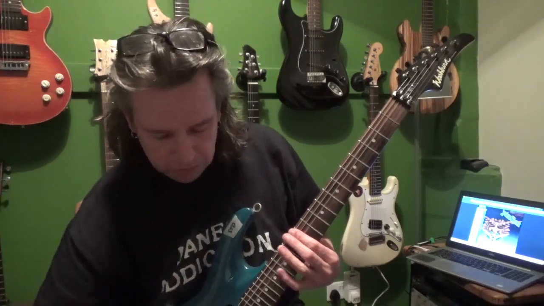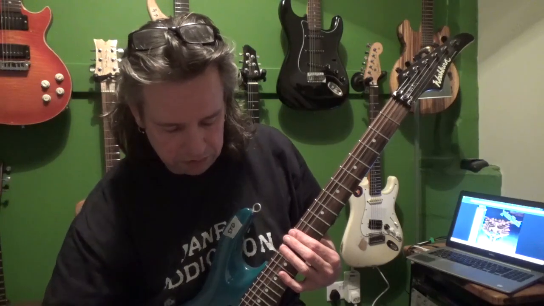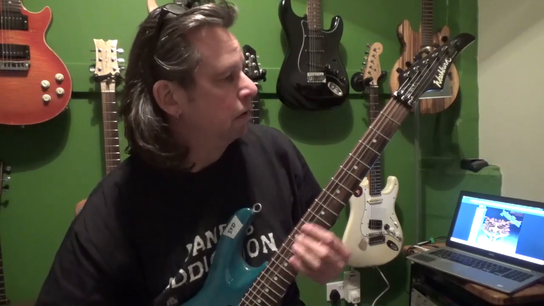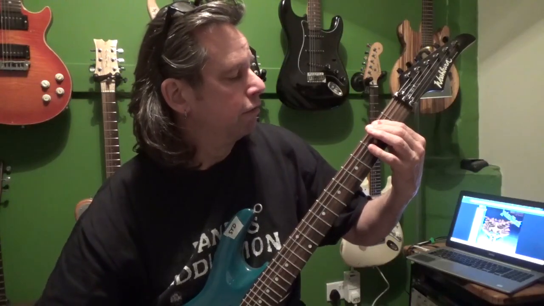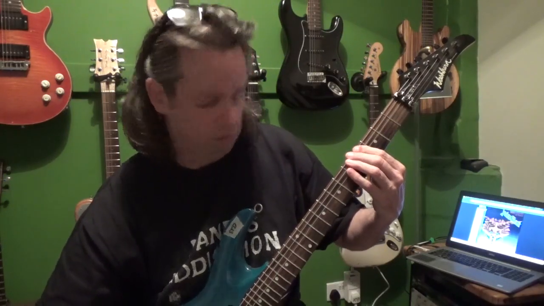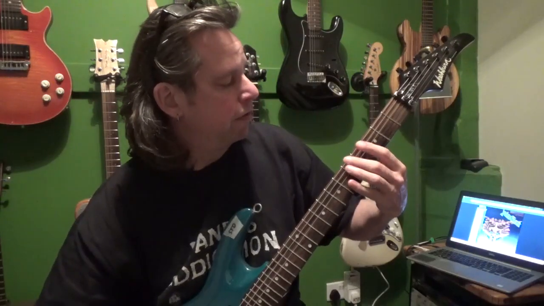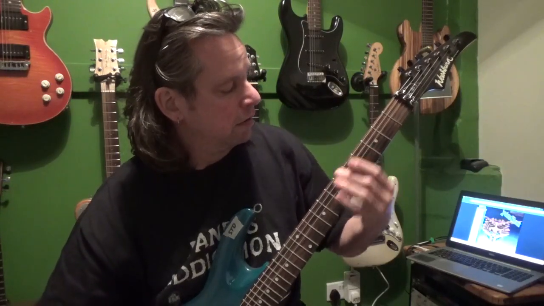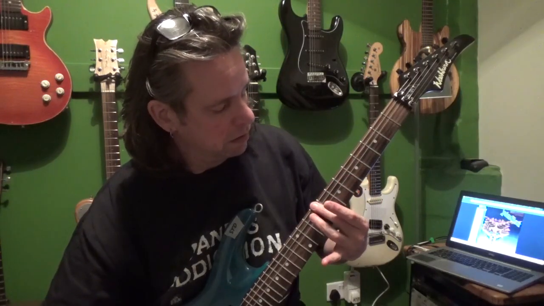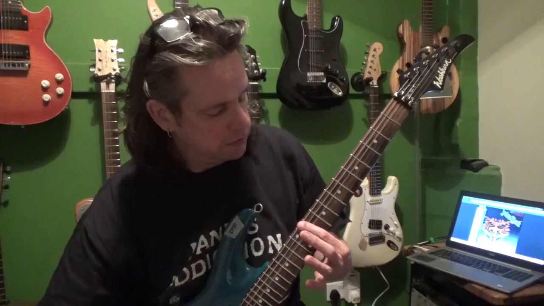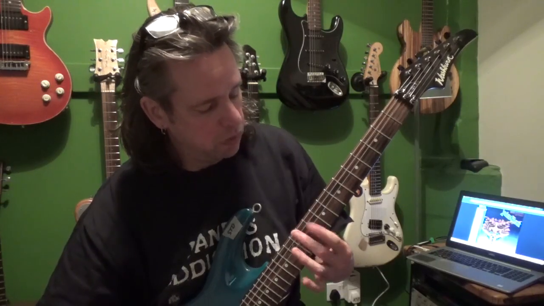Now can you see the frets that I was on there? I started on the open E, second, fourth, fifth, seventh, ninth, 11th, and then 12 as octave.